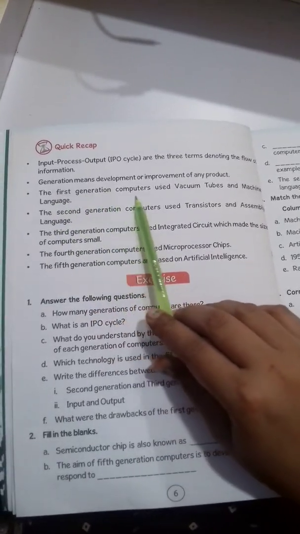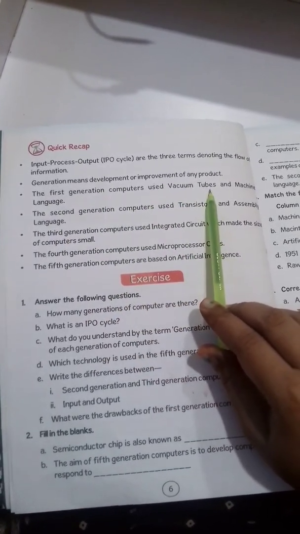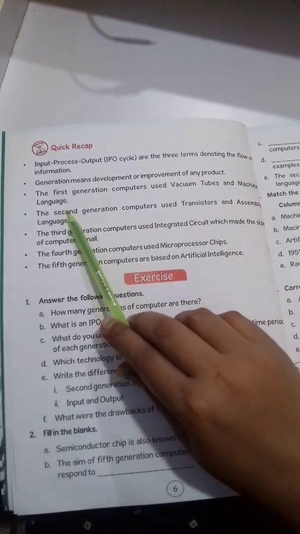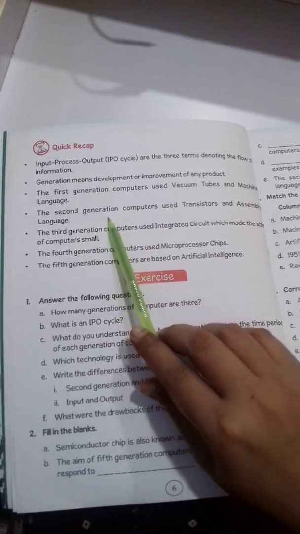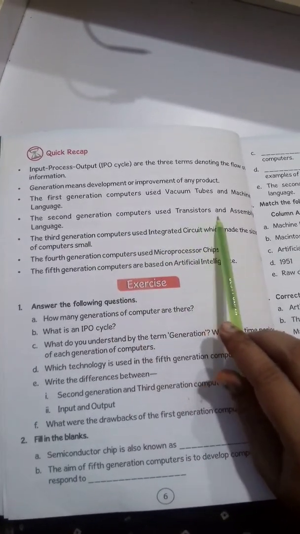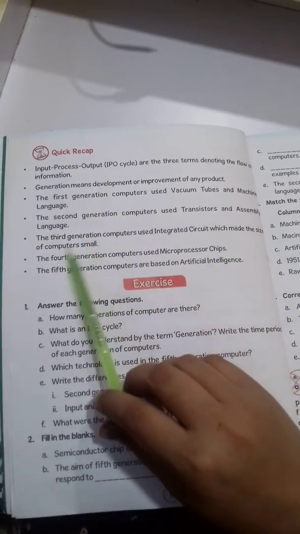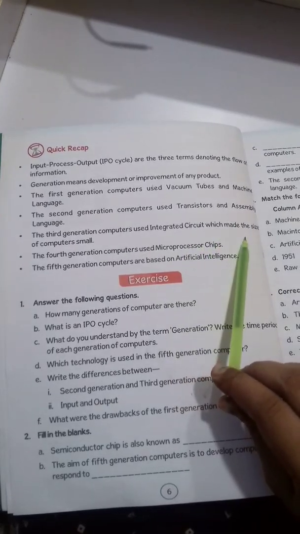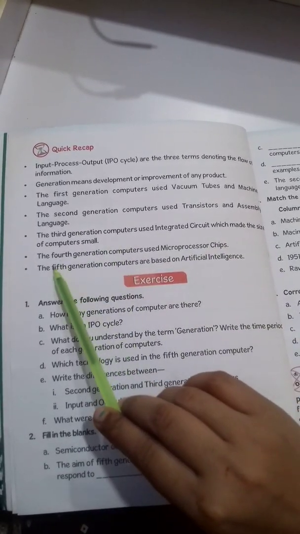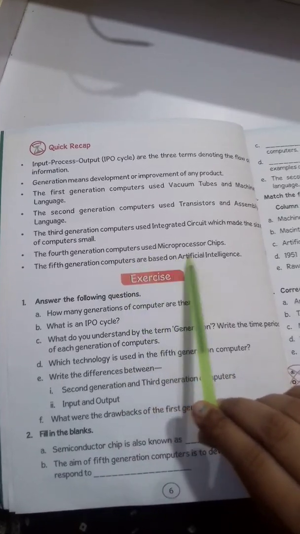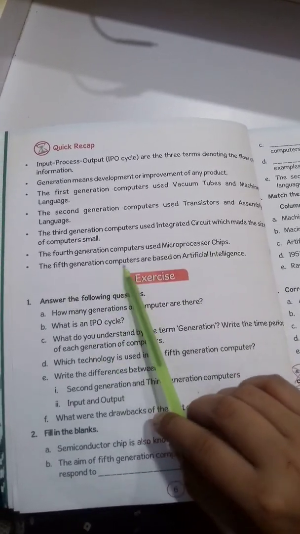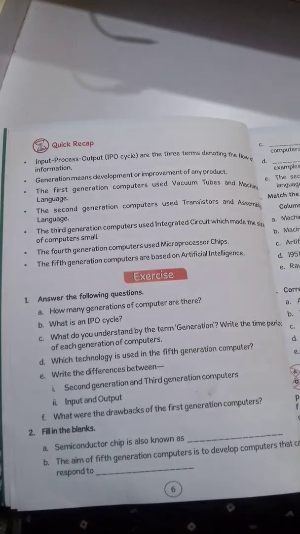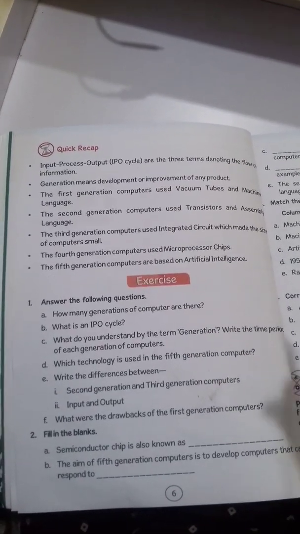The first generation computer used vacuum tubes and machine language. The second generation computer used translator and assembly language. Third generation computer used integrated circuits, which made the size of computer small, and fourth generation computer used microprocessor chip, and fifth generations are based on artificial intelligence. Finish your chapter and let's start your exercises.